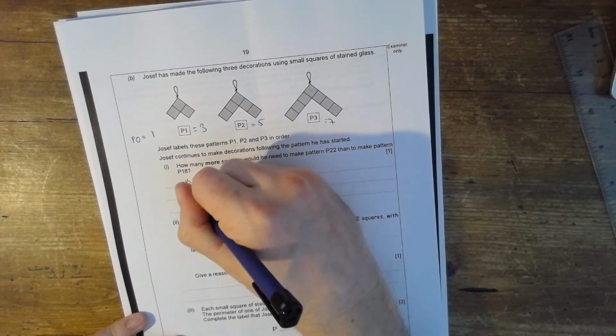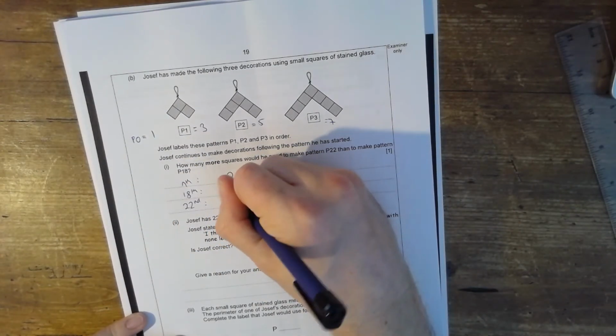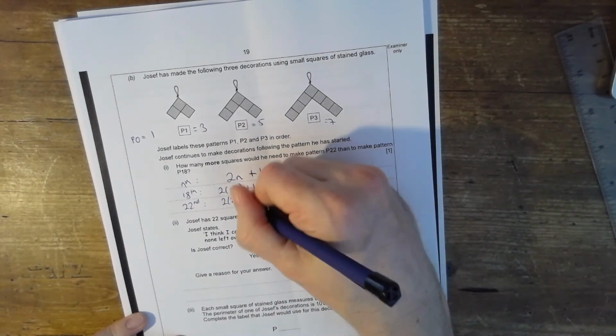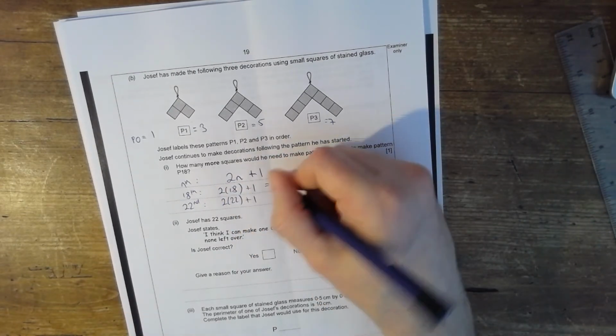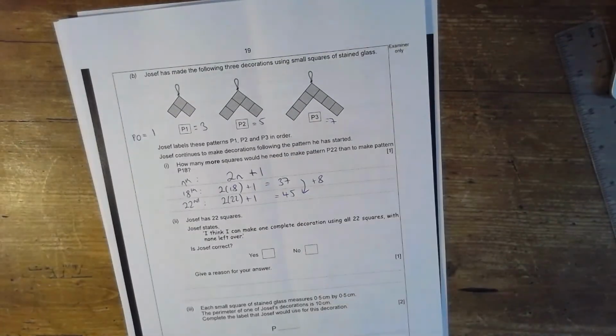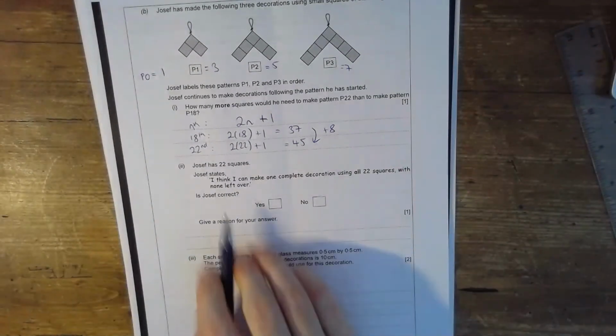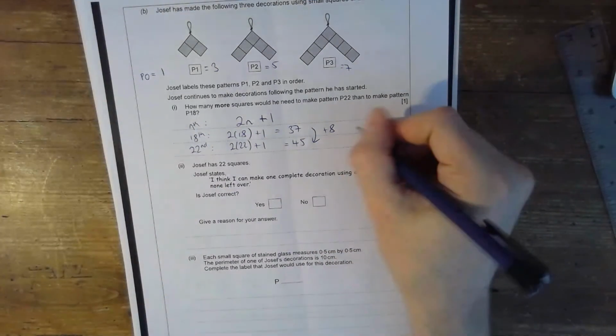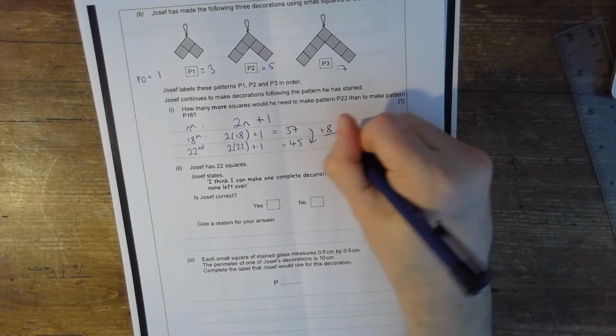To find the 22nd pattern, I do 2 times 22 and then plus 1. That would be 22 times 2 would be 44, add 1 would be 45. So how many more are needed? So let me make sure I've made that obvious. 8 more needed.